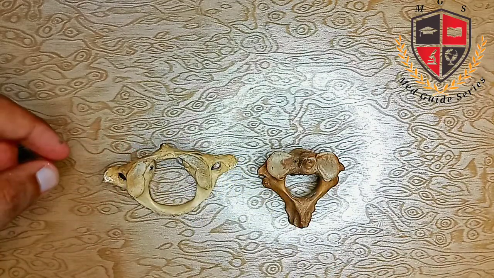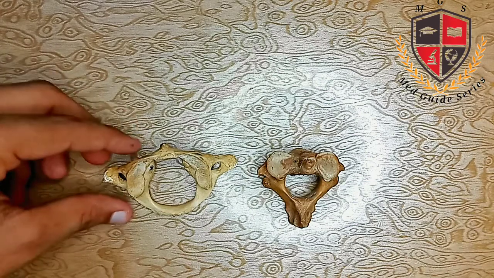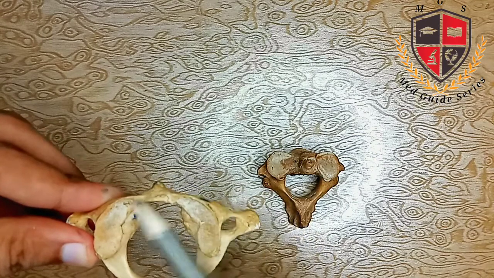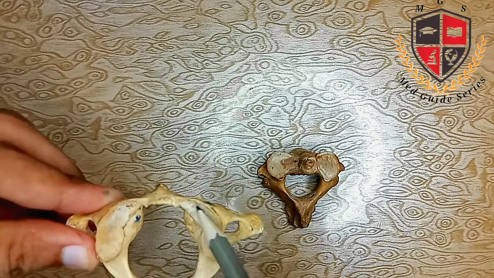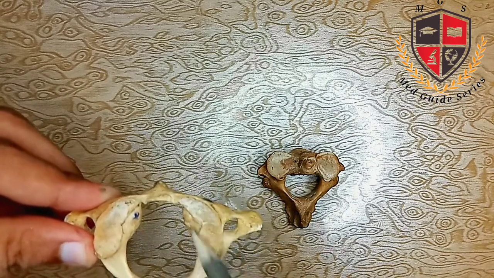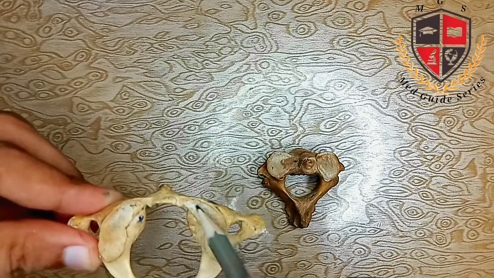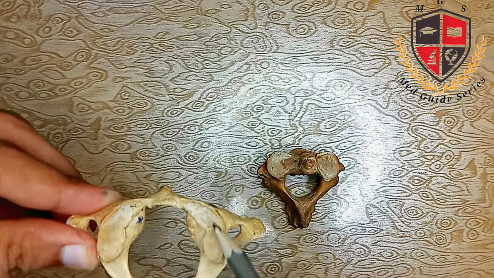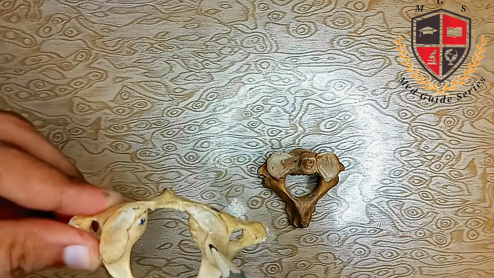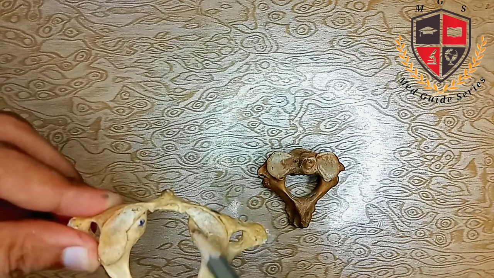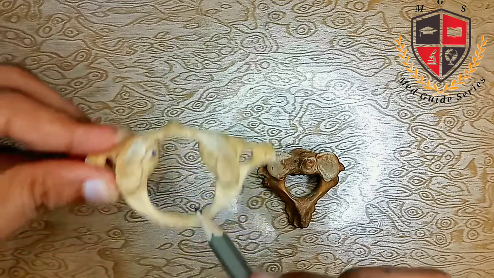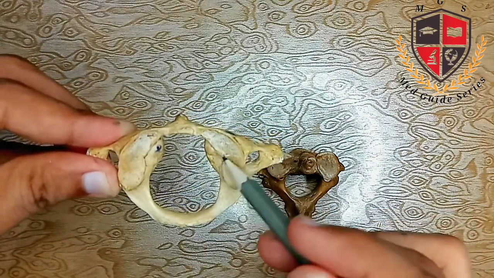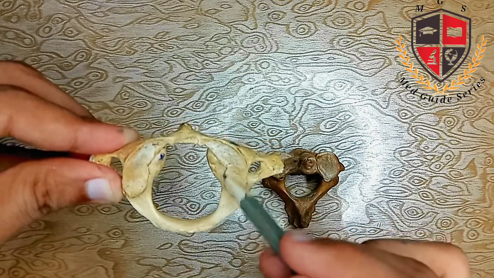Now the lateral masses. The lateral masses show elevation. The upper surface bears a superior articular facet. The superior articular facet is elongated forward and medially, is concave, and is directed upward and medially.